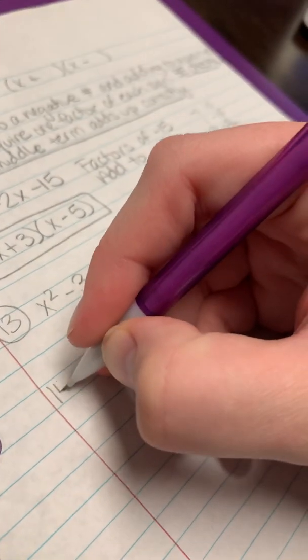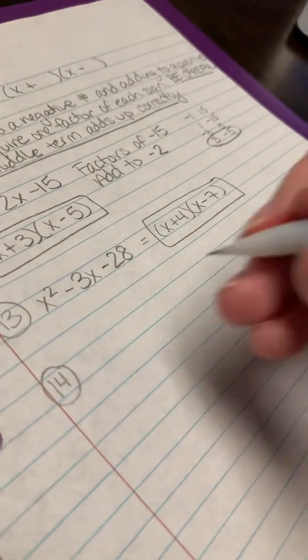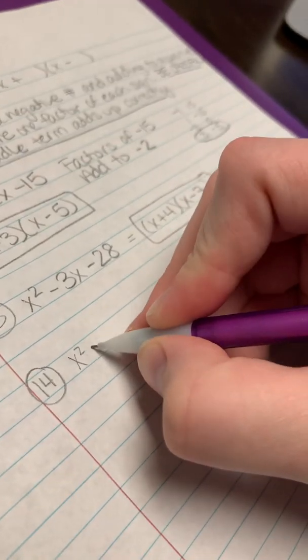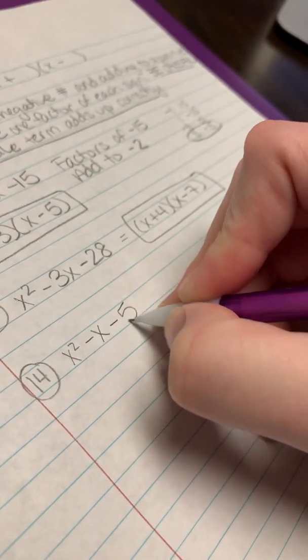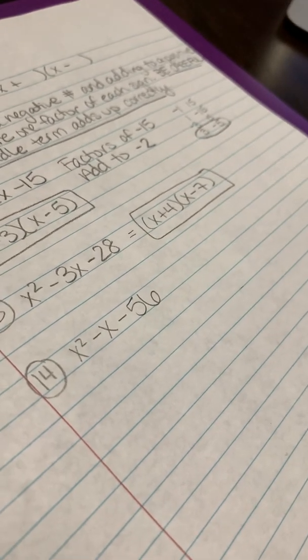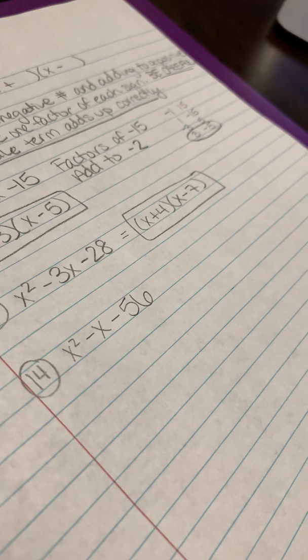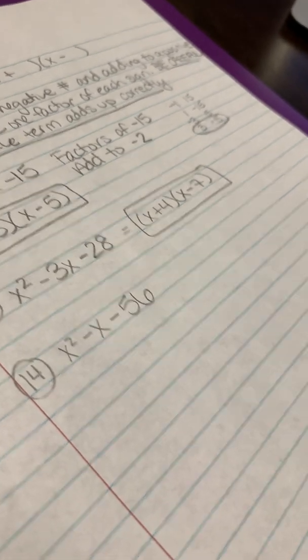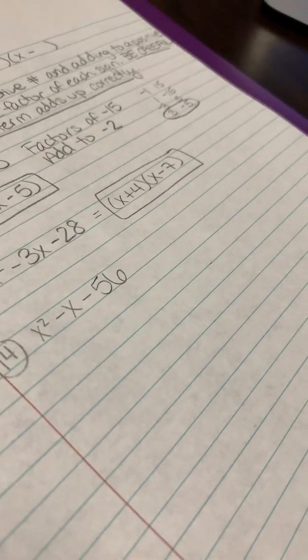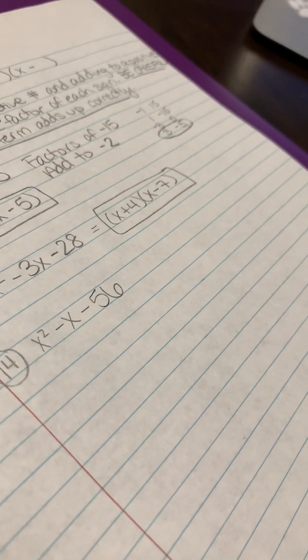And then let's try number 14. x squared minus x minus 56. So give you a second to think about those factors.